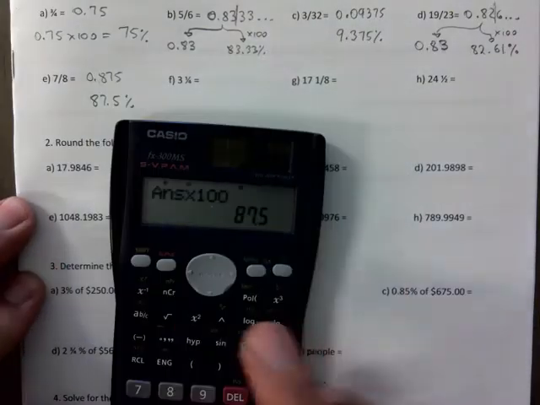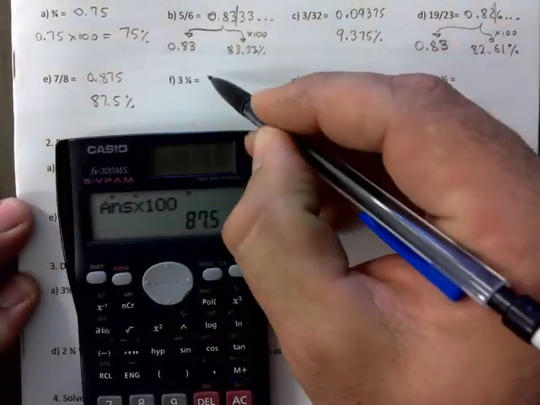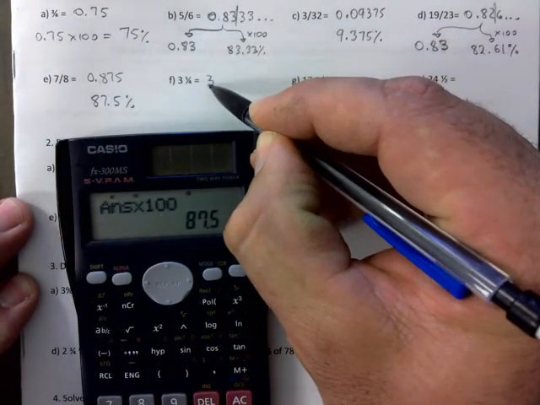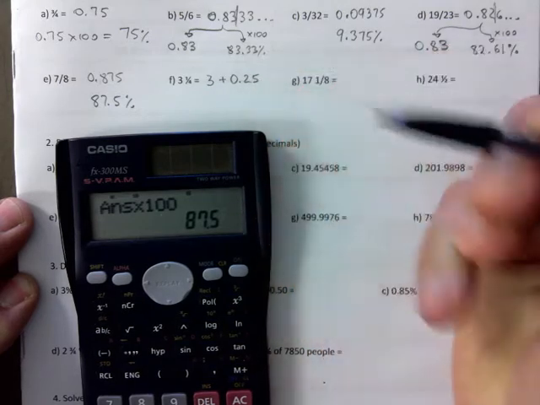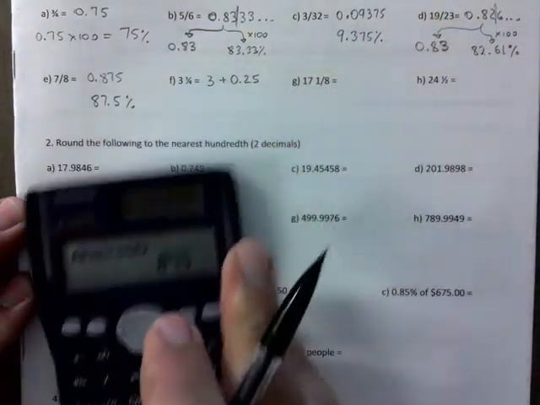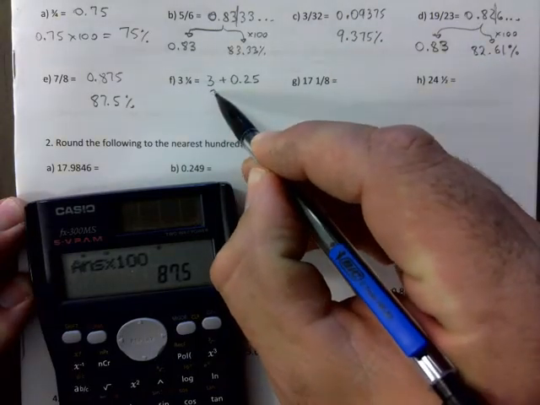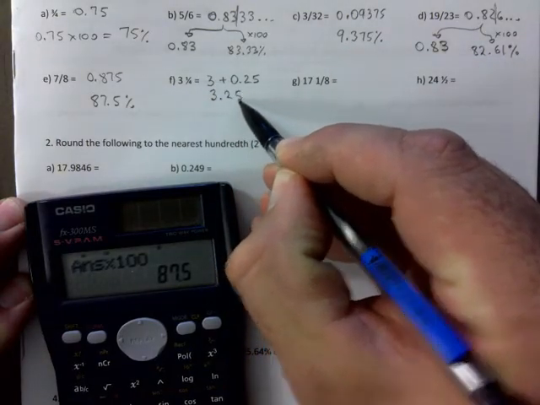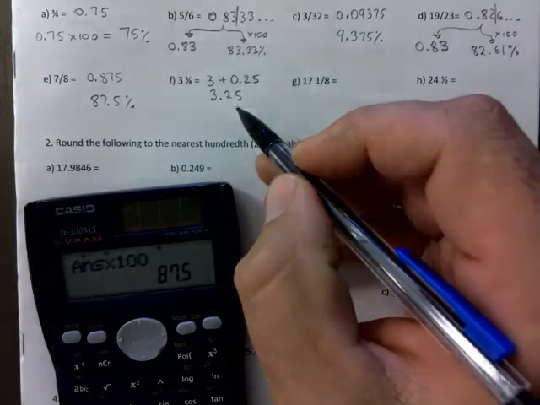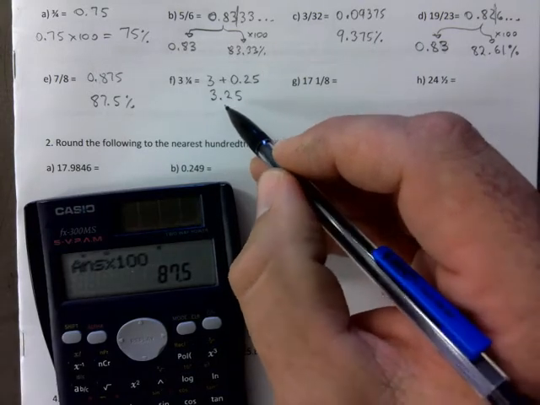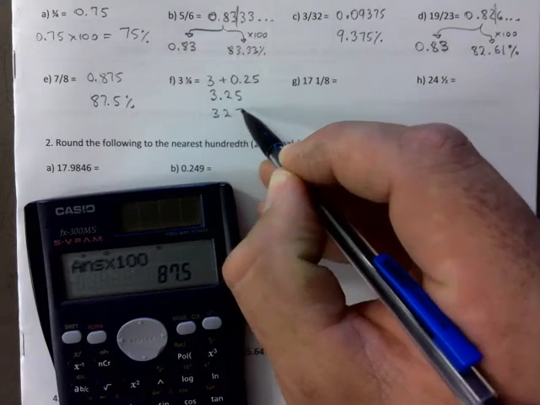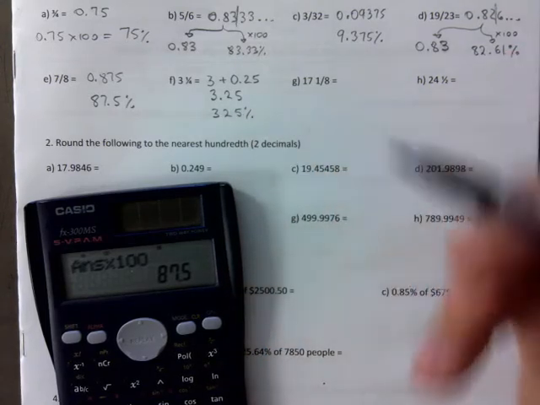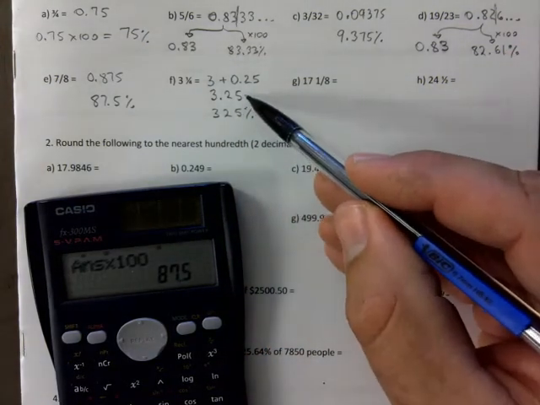3 1/4. How would you do that? It's basically saying 3 and 1/4. So it's the same thing as saying 3.25. Right? So this is your decimal. And then if you multiply that by 100, you have 325%. Okay, so decimal, percent.